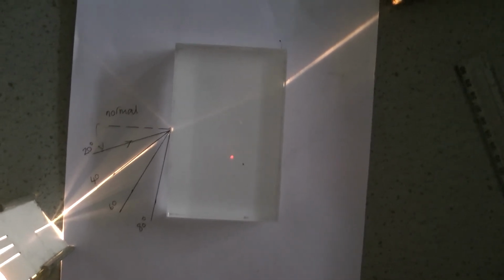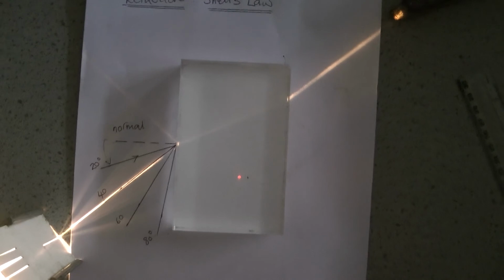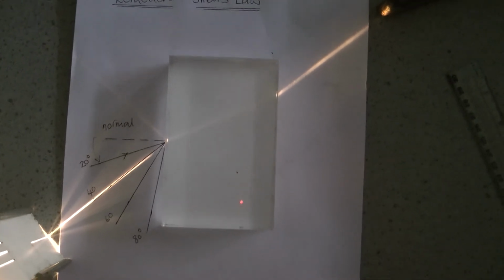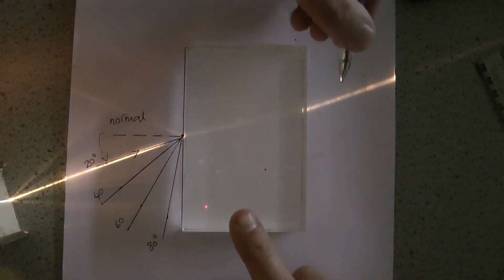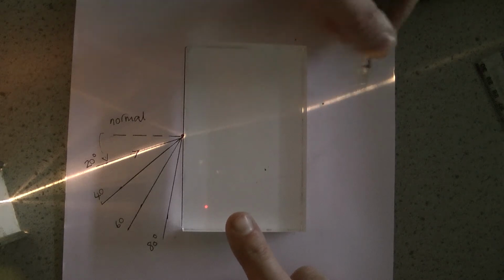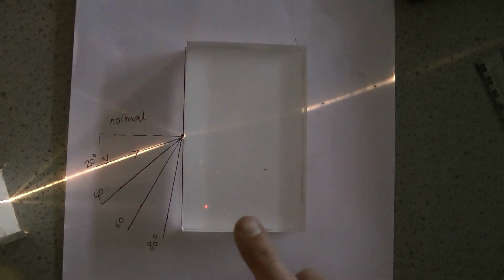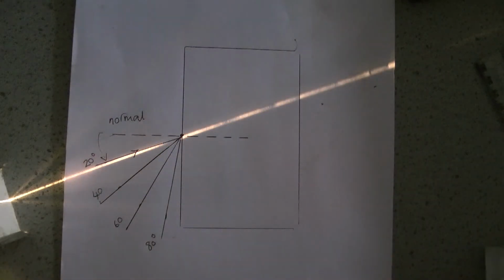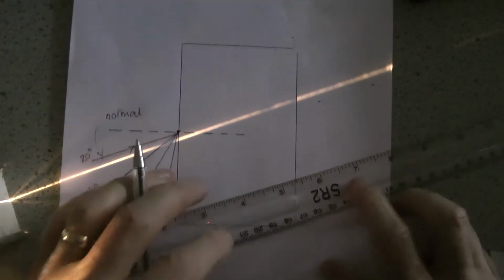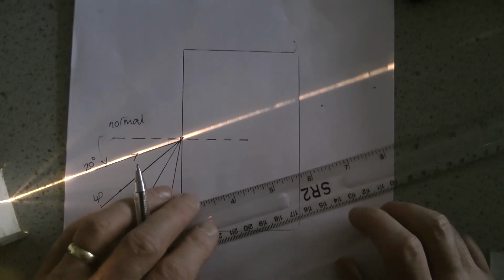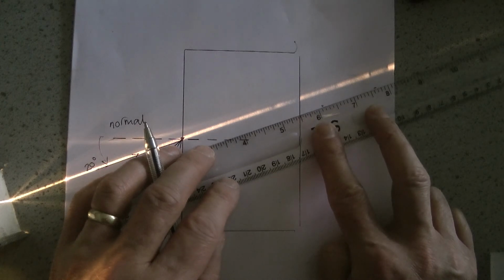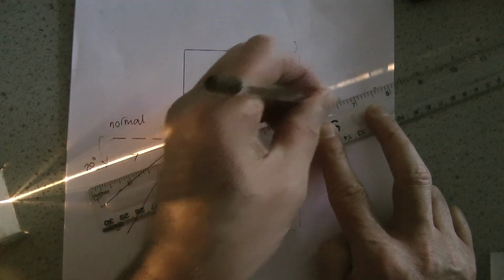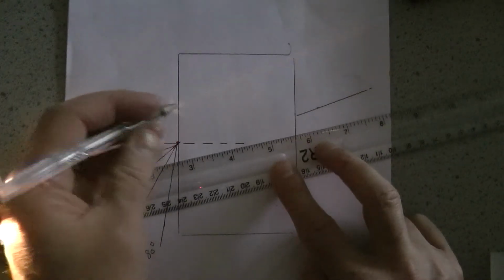I'm going to trace the path of the rays as they go through that block. There's me back at my 20 degrees again. And what I'm going to do is I'm going to put a couple of marks where the ray comes back out, and then I'm going to join all those lines up with my ruler. So that's where the ray came back out. I join that up and then join that up.